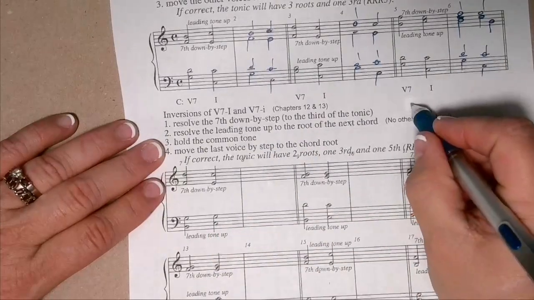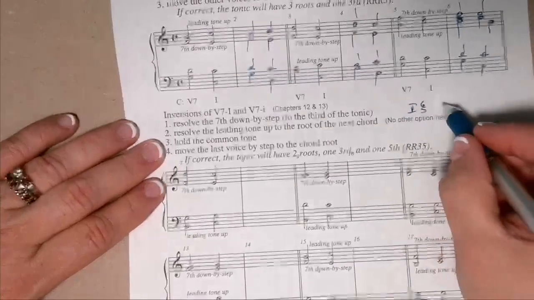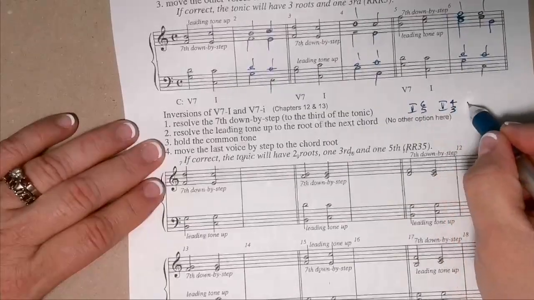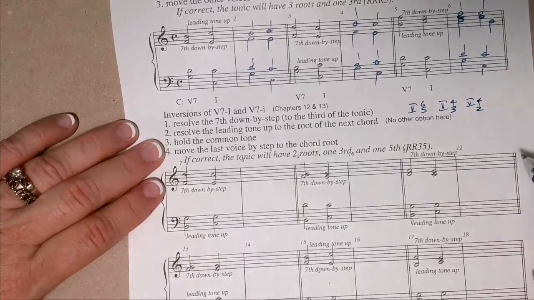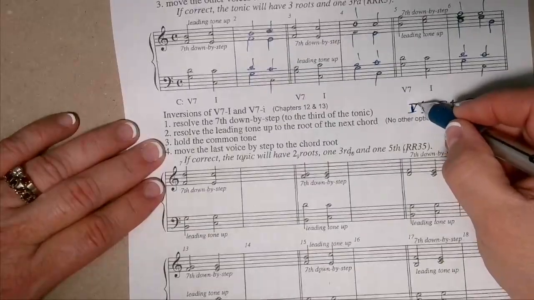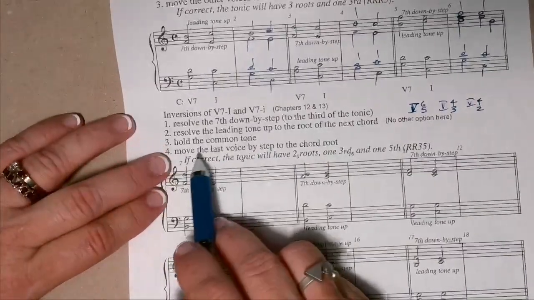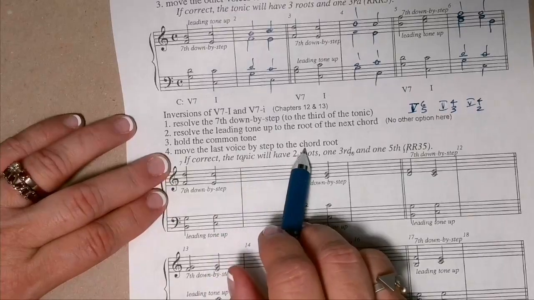The 5/7 inversions are 5/6/5, 5/4/3, or 5/4/2. Leading tone has to go up. That looks like a 1. That's supposed to be a 5. Leading tone has to go up to tonic. Hold the common tone, and then move the last voice by step to the chord root.